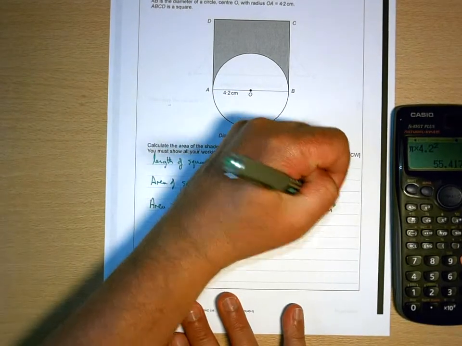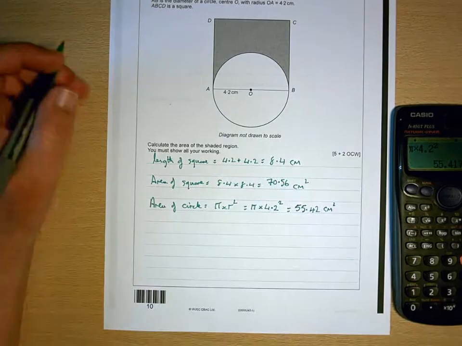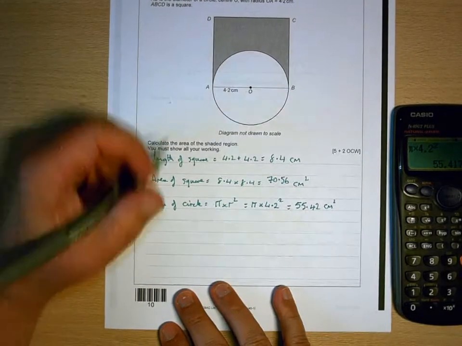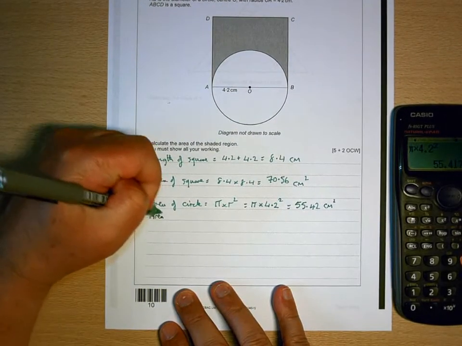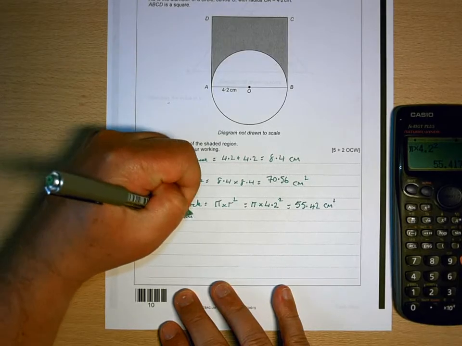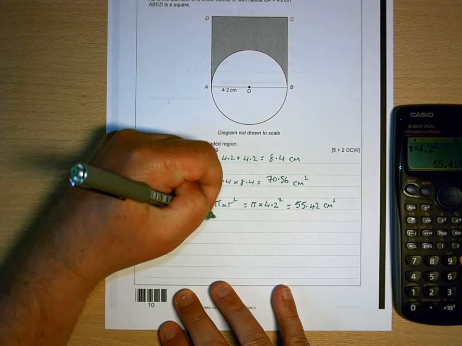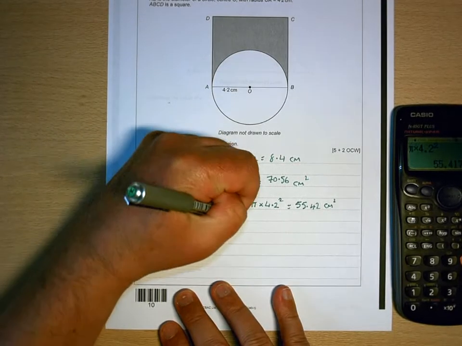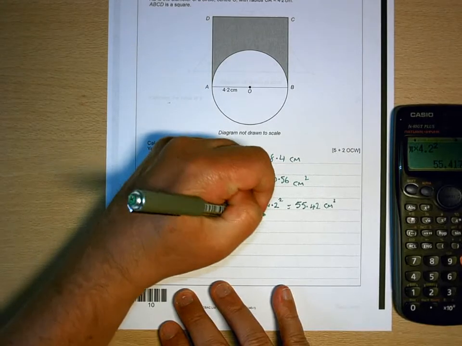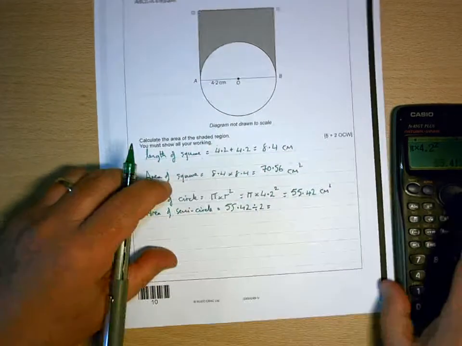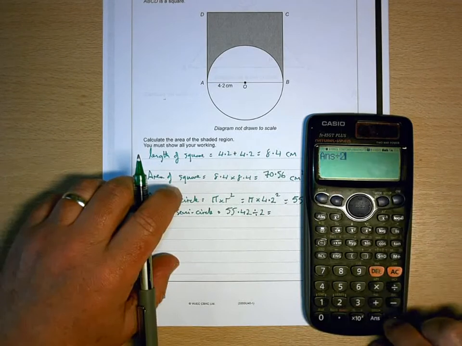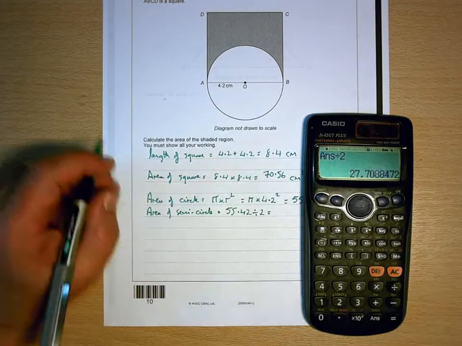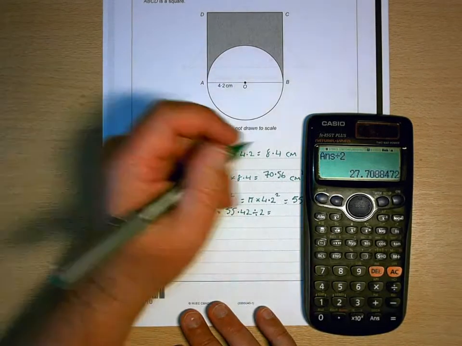Area, so it's centimeters squared. So the area of the semicircle will be half of that. Divide by 2, 27.71.